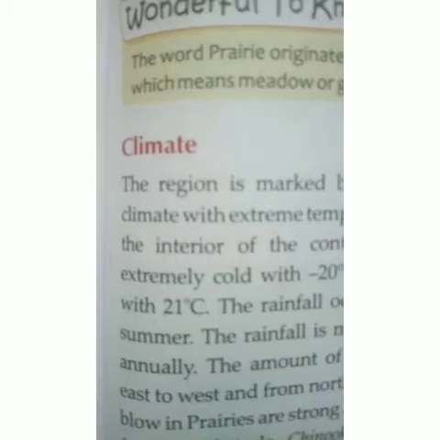Climate, children. Here the winters are extremely cold with minus 20 degrees Celsius, and summers are hot, that is 21 degrees Celsius alone. Then the rainfall is moderate, about 50 centimeters. Then Chinook, already we read about Chinook.